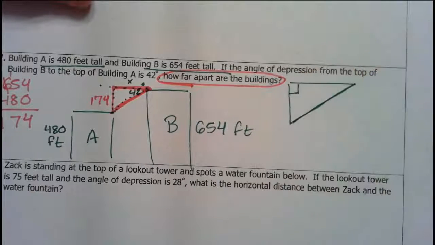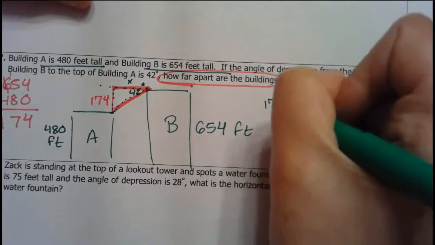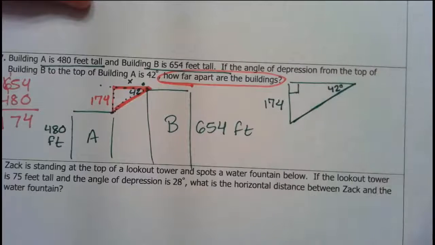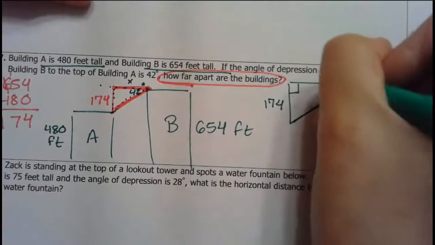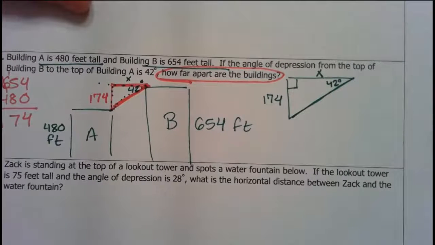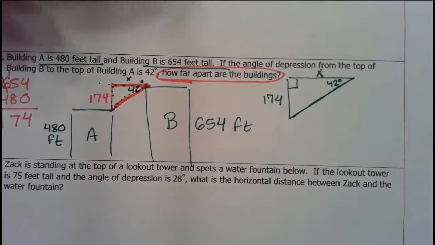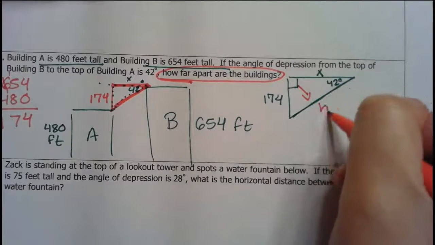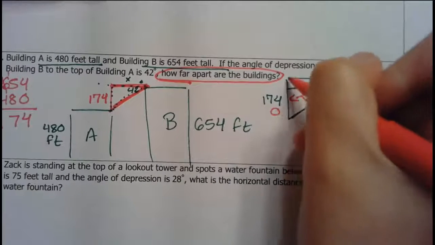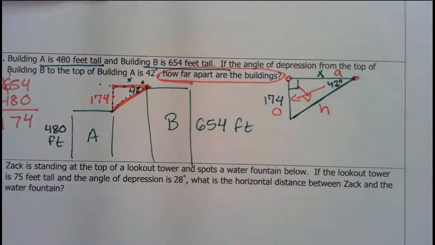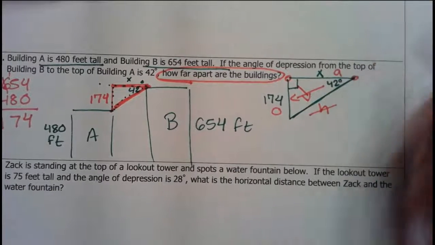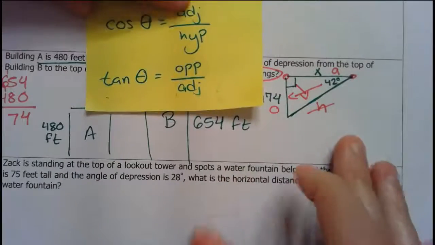We know this is the right angle. We know this is 174. The angle of depression is 42, and the side is X. Now we're just doing a normal trig problem. So we've got to label, decide which one we're not using, identify what to use.